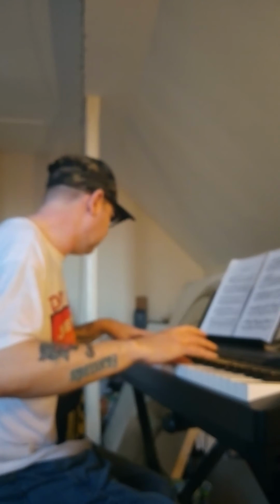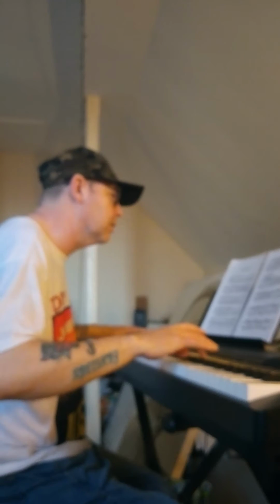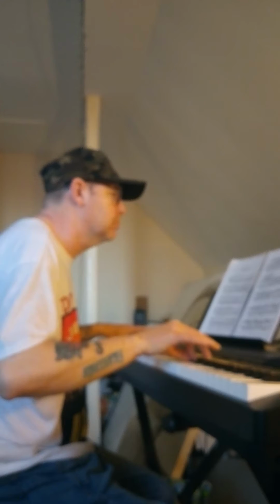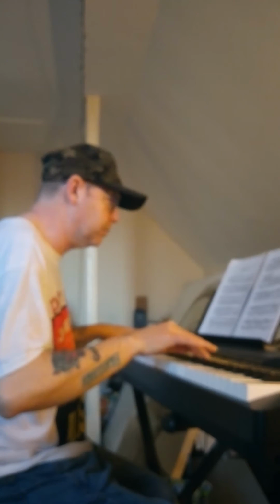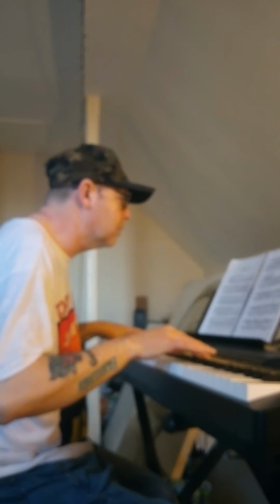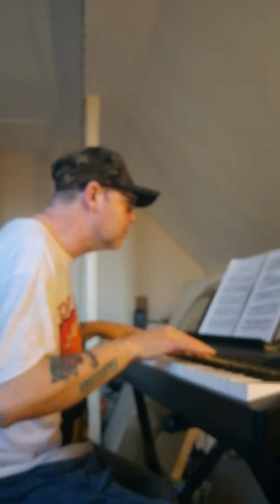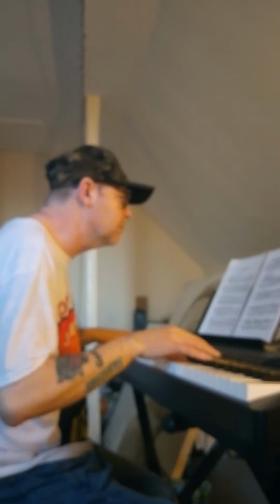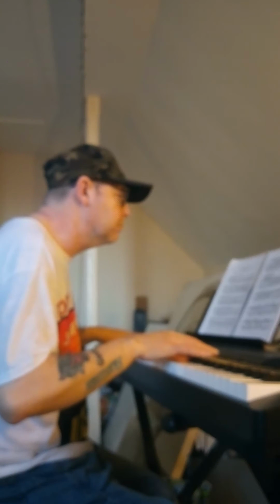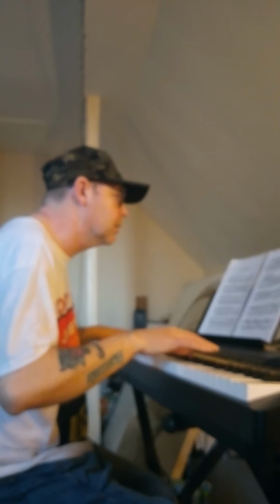Now D sharp with G sharp in the left hand. And D sharp and B sharp in this. Means we went to C sharp and then B sharp. Yes, that's right.